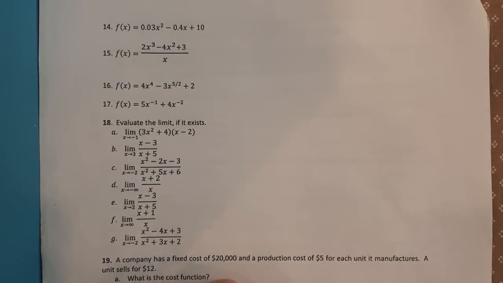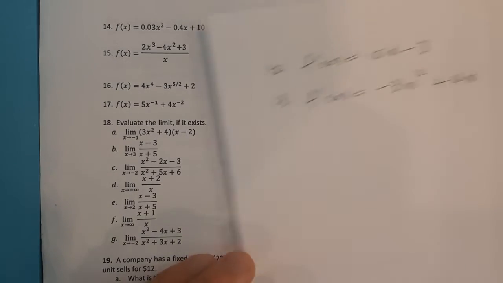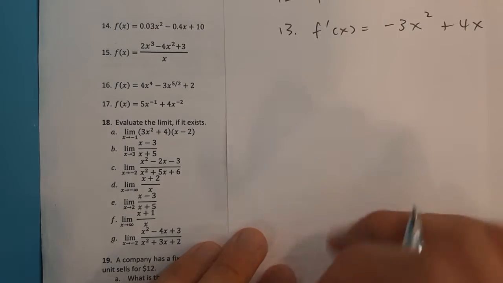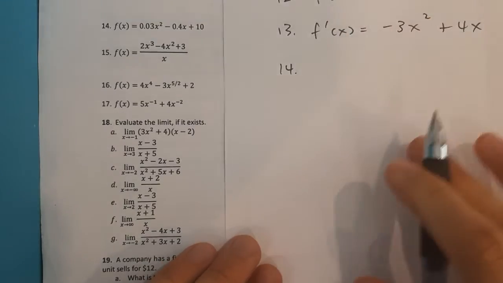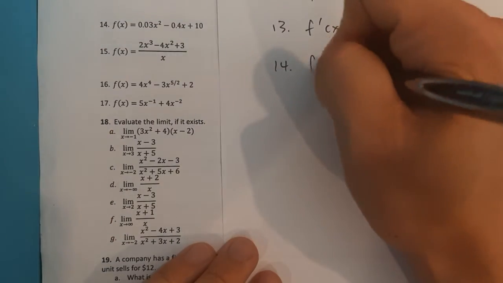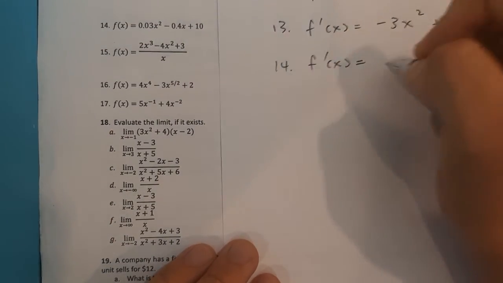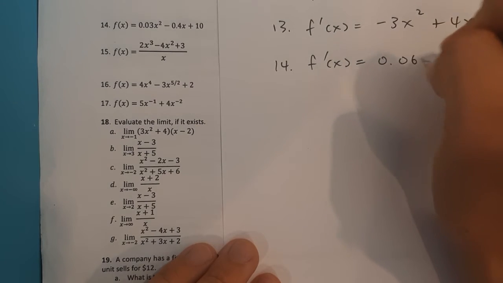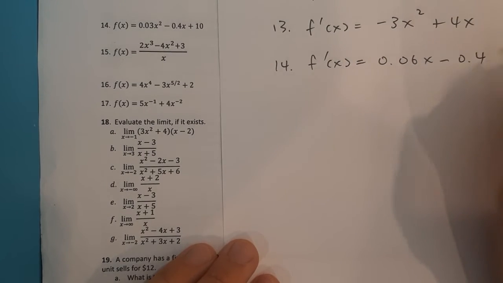So if we have this, and we want to get the derivative, here we'll have f prime of x equals 0.06x minus 0.4.